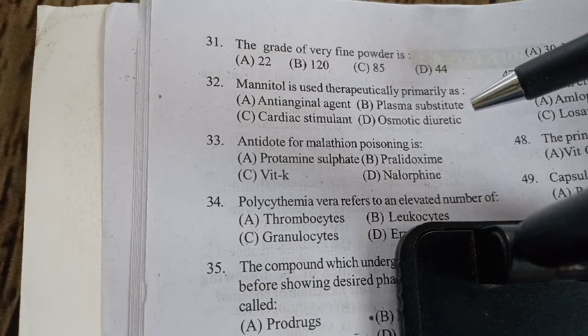33rd question. Antidote for malathion poisoning is protamine sulfate, pralidoxime, vitamin K, or nalorphine. The antidote is pralidoxime.